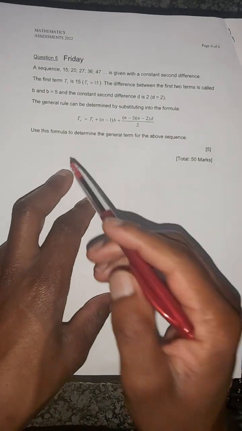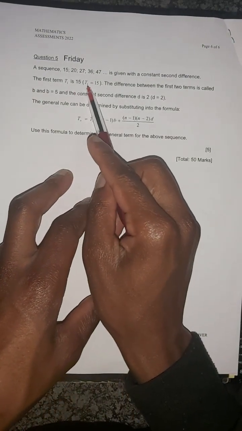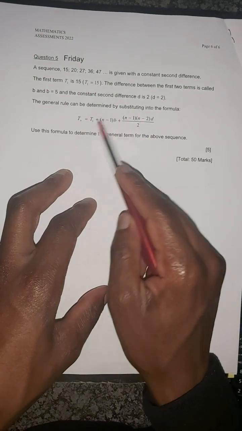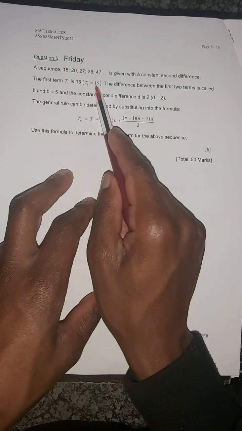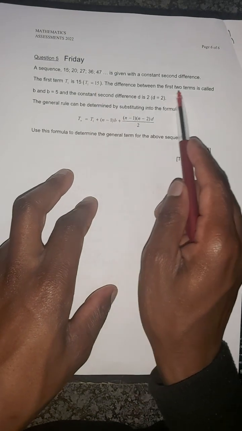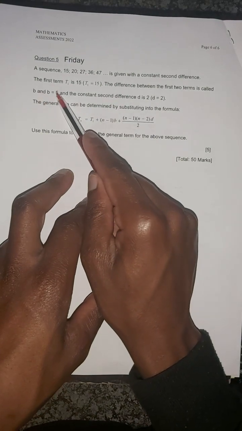Okay, let's answer this question. Let's see what information we have. We are being told that T1 is equal to 15. So if we are going to substitute, it means where we see T1, we are going to put in 15. And we are also told that B is equal to 5.